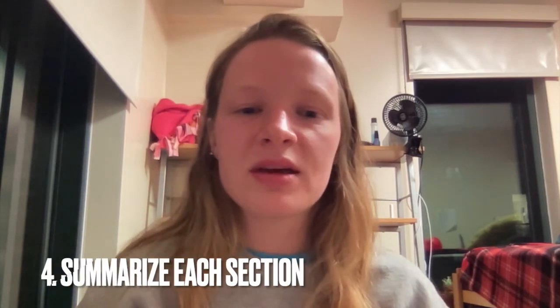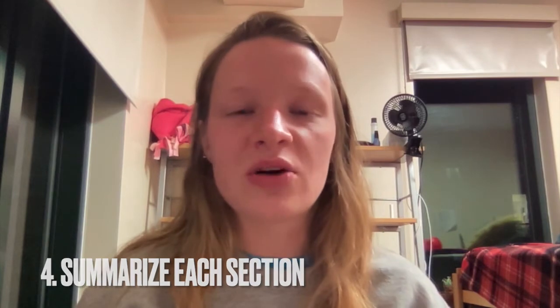And the last tip is make sure you summarize each section of notes. Again, Cornell Notes are a really effective way to do this because they give you space at the bottom of your notes to summarize everything you wrote.